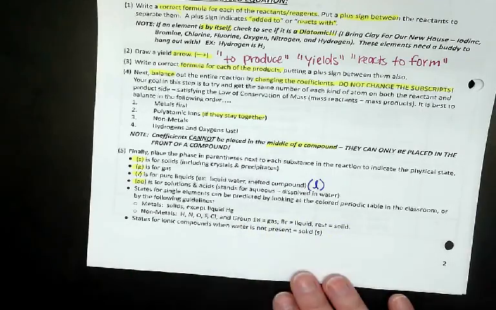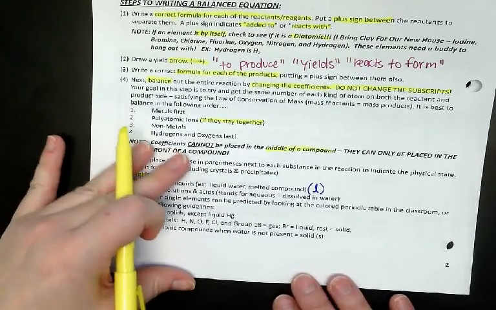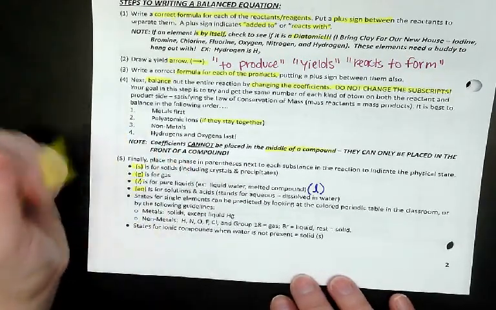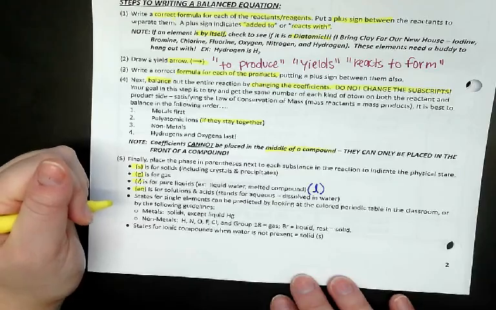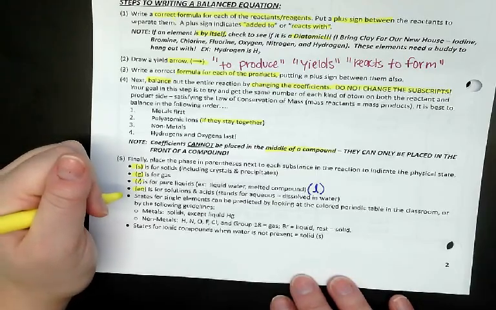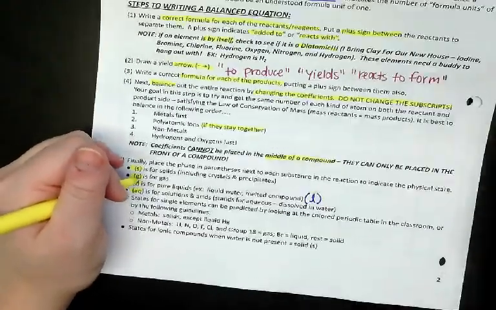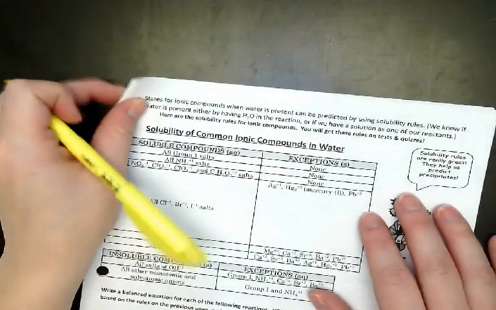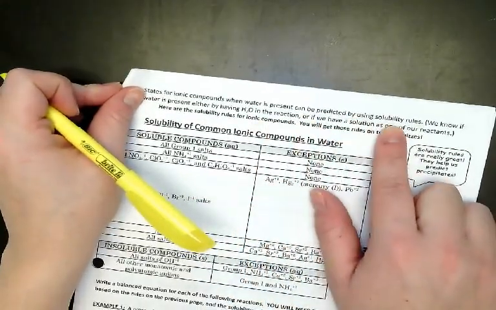Okay. States for ionic compounds when water is not present. So if water is not present, your ionic compound is going to be a solid. If water is present, it's going to be either aqueous, or if it's a precipitate, you're going to put it as a solid. Okay? Now, states for ionic compounds when water is present can be predicted using solubility rules. You're going to be using these a lot.